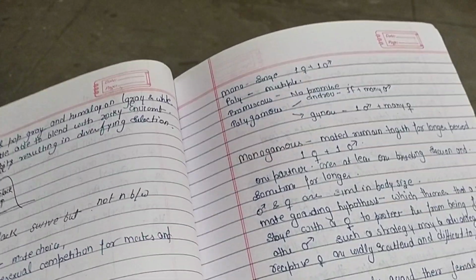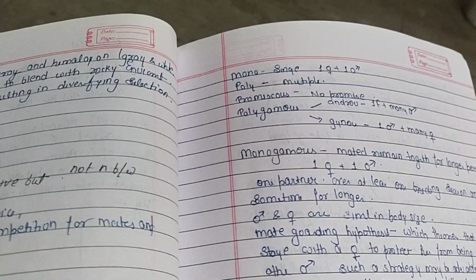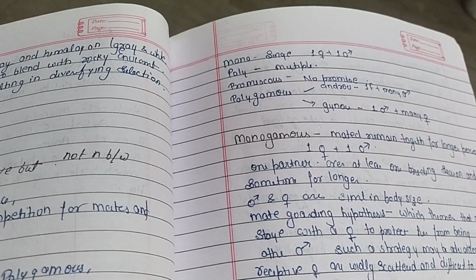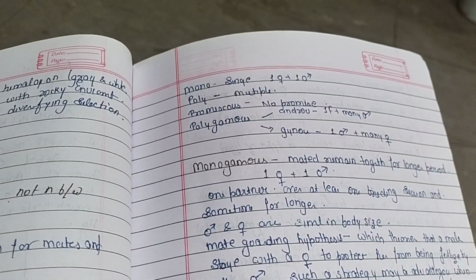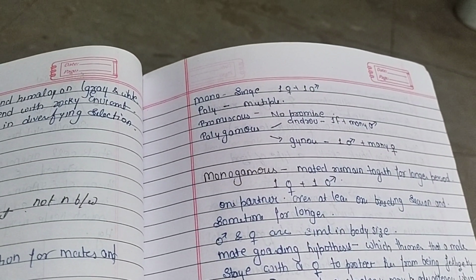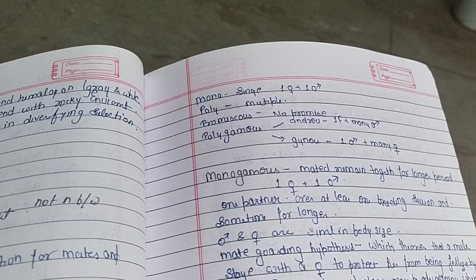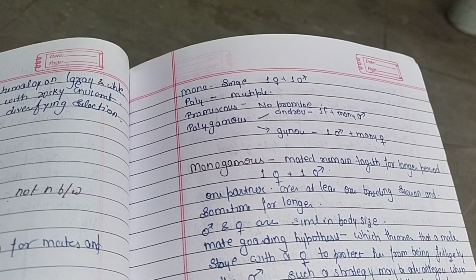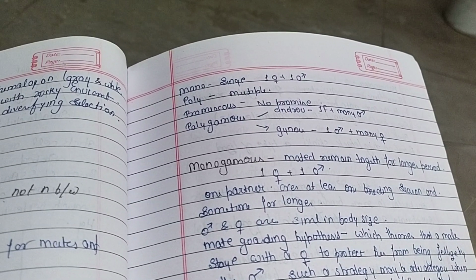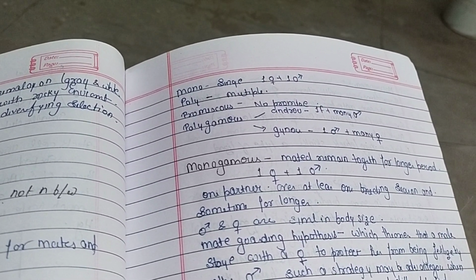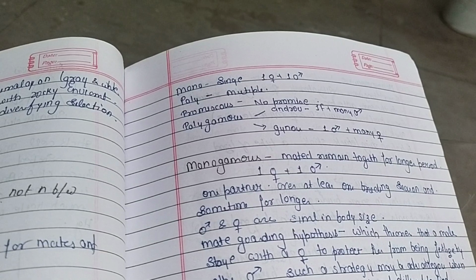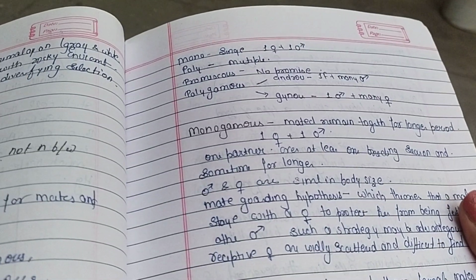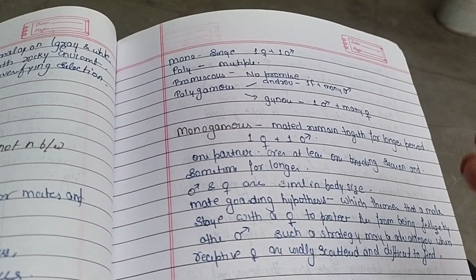If we talk about monogamous, it is a single male and a single female who always make a bond. If we talk about poly, they vary in the number of females or males. Promiscuity has no pair bond. Polygamous is divided into two: polyandrous and polygynous. If one female has many males, it is polyandrous. If one male has many females, it is polygynous. Now we talk in detail.